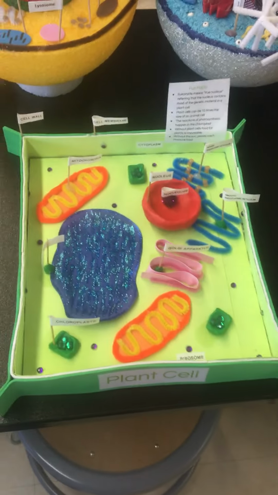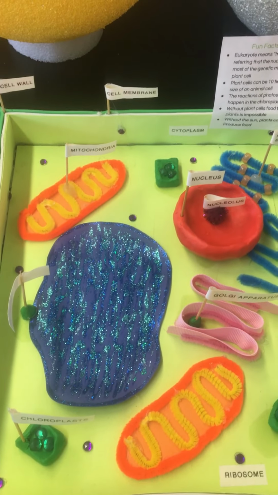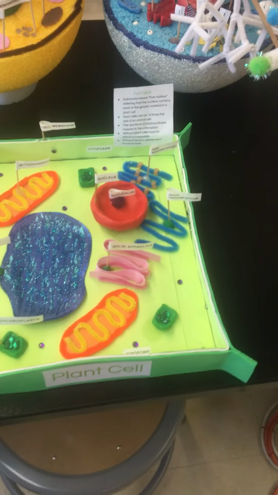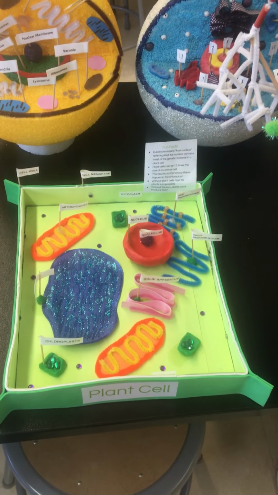Then we have a plant cell. Of course, plants have the central vacuole, which stores water, and the chloroplasts, which are responsible for photosynthesis. And then you have the rigid cell wall.